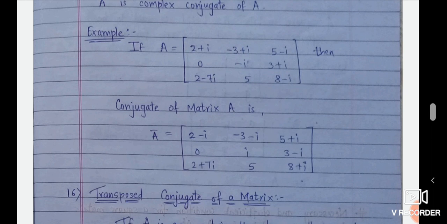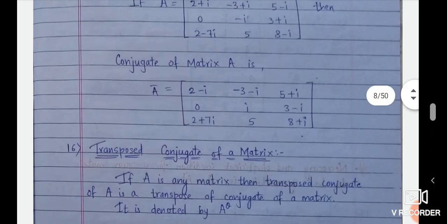The first term is 2 plus i, so its conjugate is 2 minus i. The second term is minus 3 plus i, so minus 3 remains as it is, and plus i becomes minus i. In this way find the conjugate of each and every term, and you'll get the conjugate of matrix A.